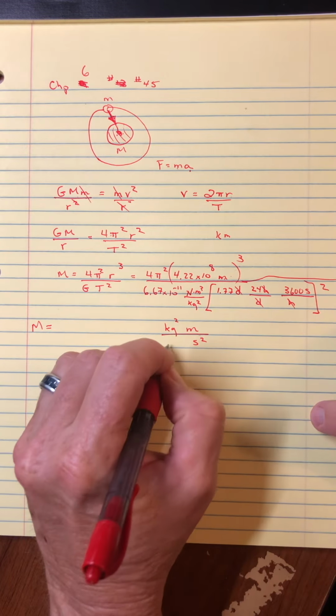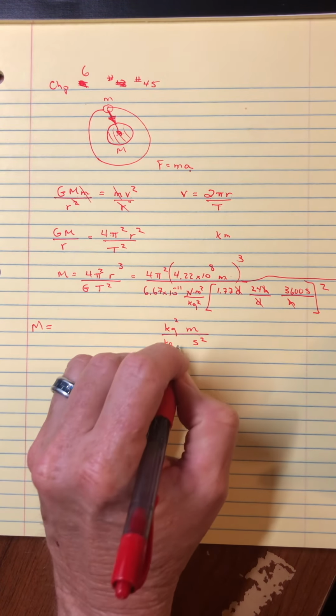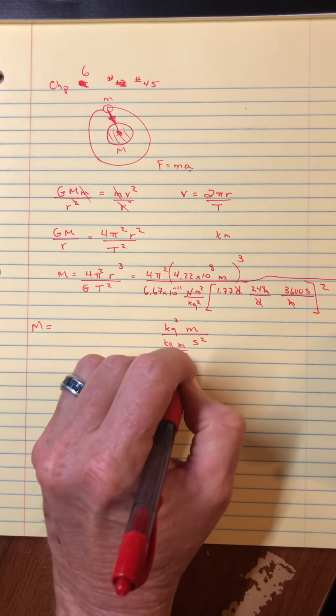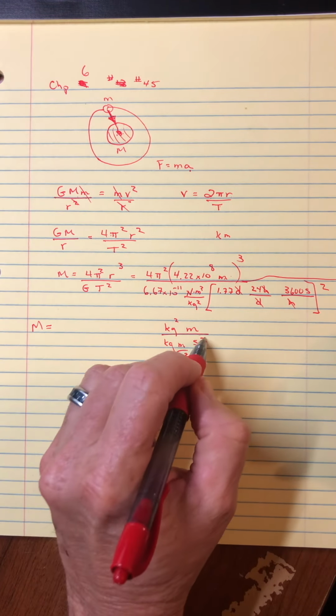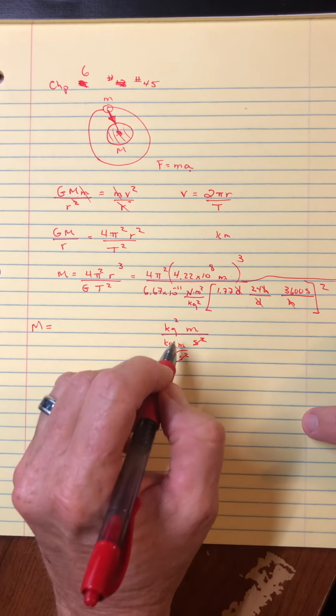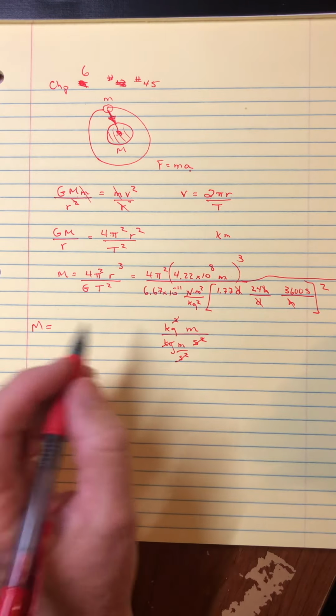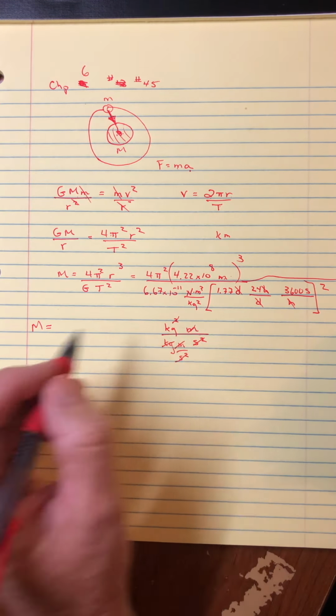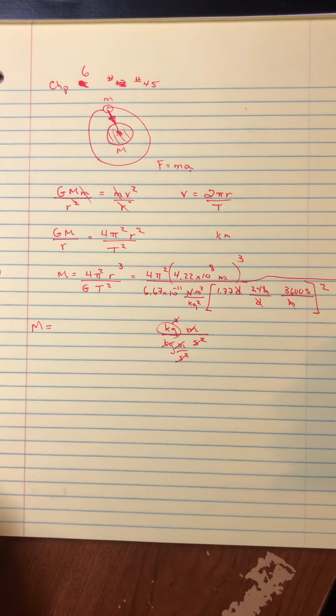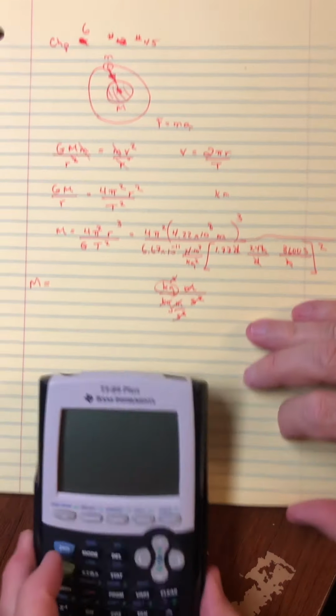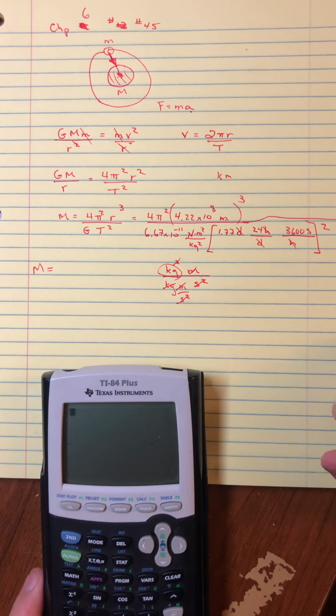Then I want to take that Newton and convert it into a kilogram meter per second squared. So the second squareds cancel off. One of the kilograms cancels off with one on the bottom. Meters cancel off. And not a surprise, we're left with units of kilograms, which we should. All right, so the units look great. My unit analysis is working well.